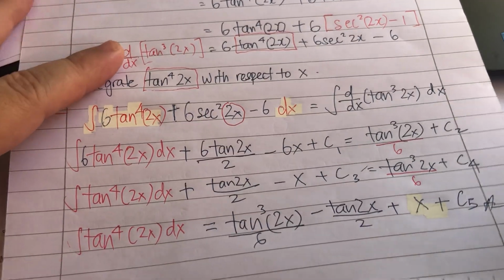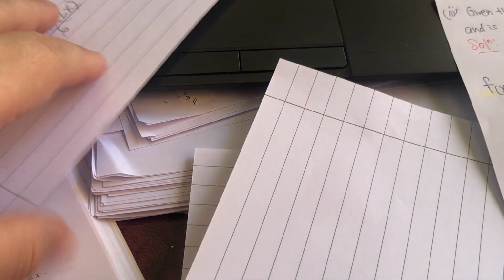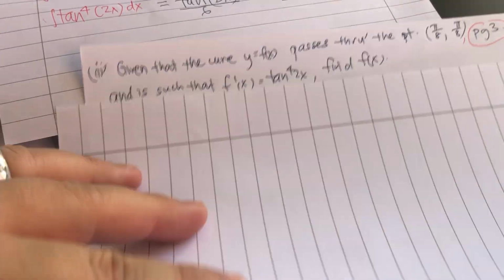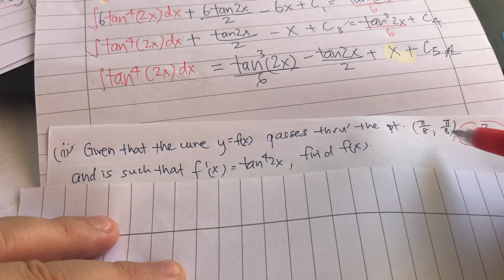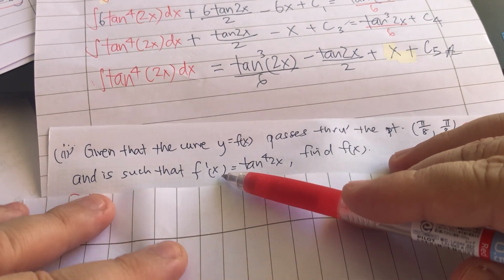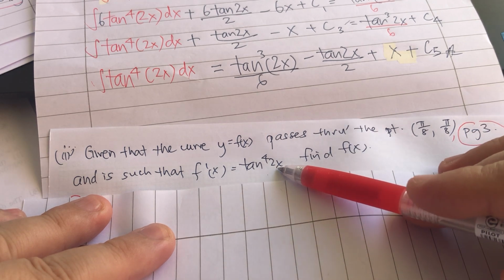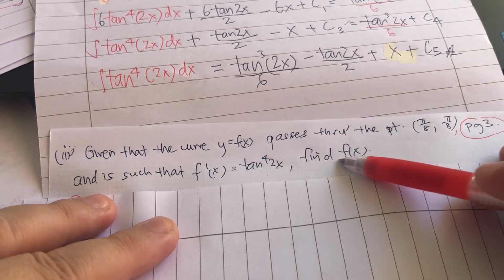Okay, we'll move on. Now, given that the curve y equals f(x) passes through this point, and it's such that f'(x) equals tan^4(2x), find f(x).